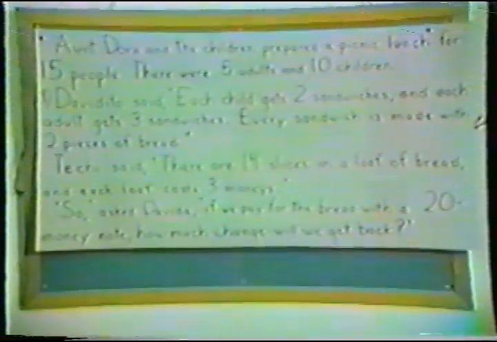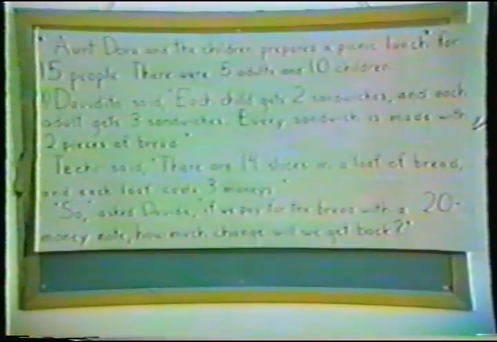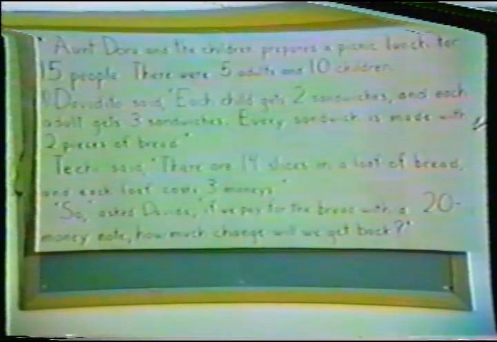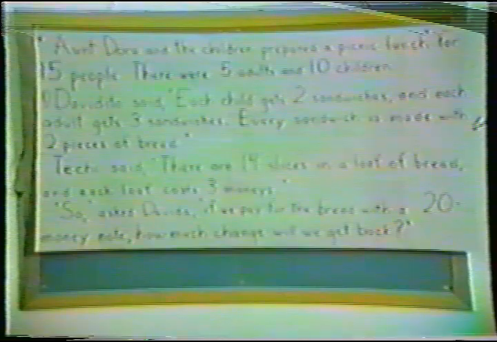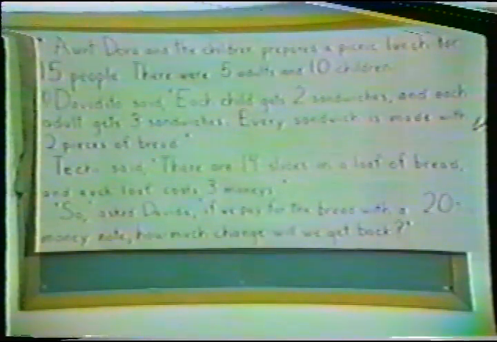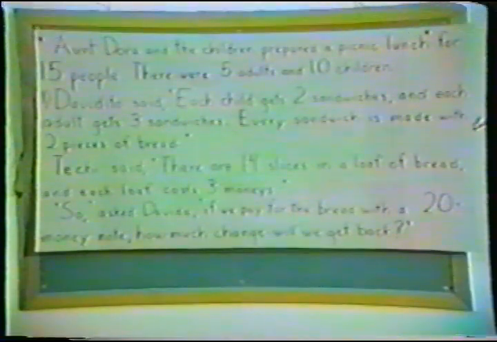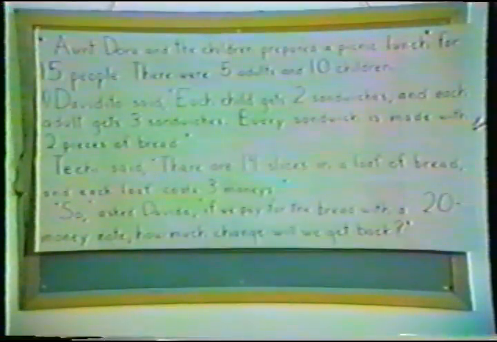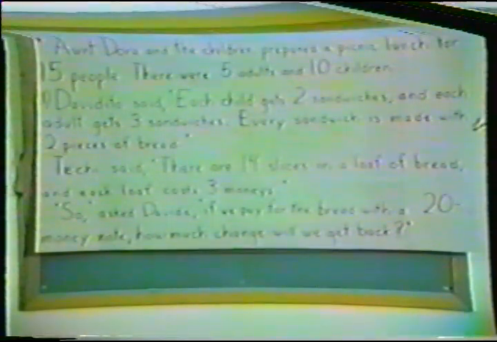Aunt Dora and the children prepared a picnic lunch for 15 people. There were 5 adults and 10 children. Davidito said, each child gets 2 sandwiches and each adult gets 3 sandwiches.